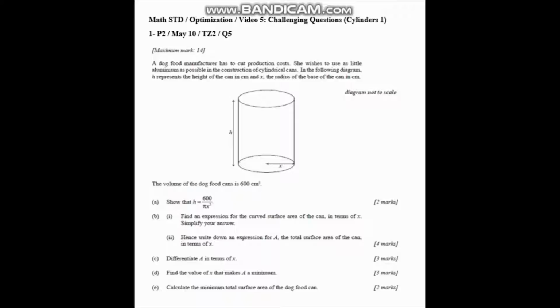So question 1 came in paper 2 May 2010, time zone 2, question 5. Kindly take a minute and attempt to solve, and the answer shall follow through shortly.